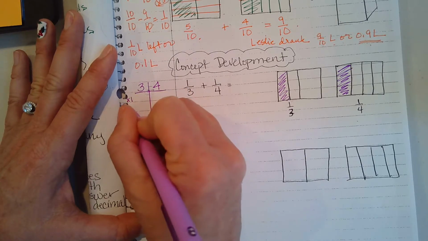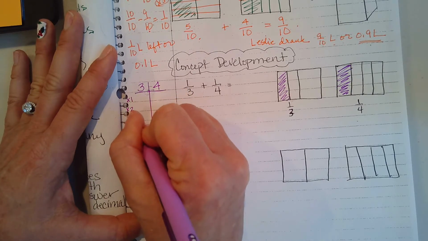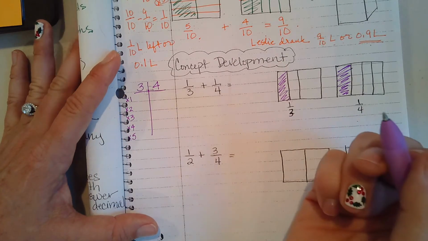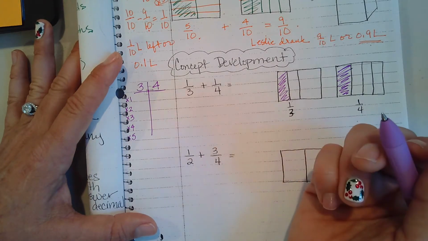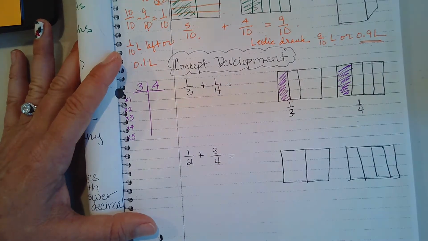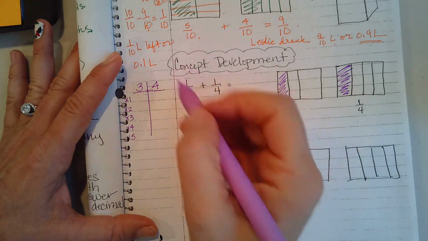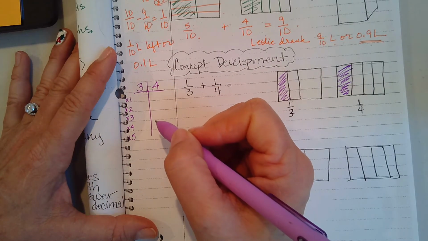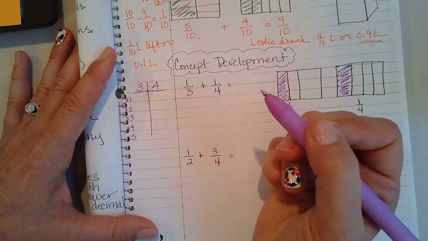Now, you do times 1, times 2, times 3, times 4, times 5. If you know your multiplication facts really well, you're going to catch on to what the common denominator is going to be so much faster. But if you're still trying to get a hang of this, you can use the scoreboard method.